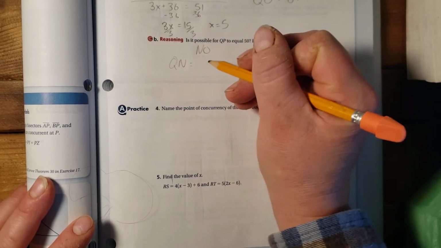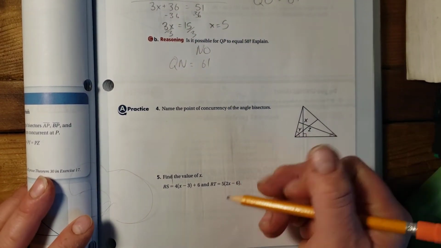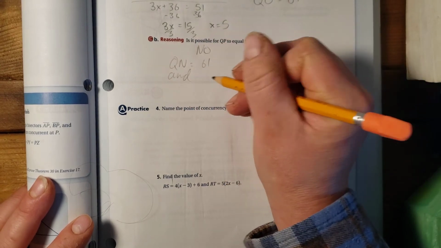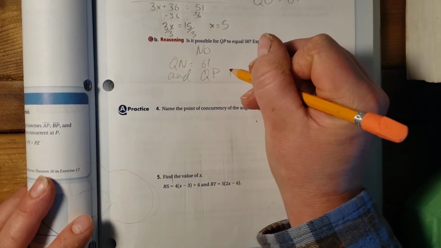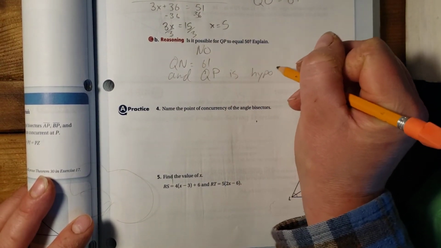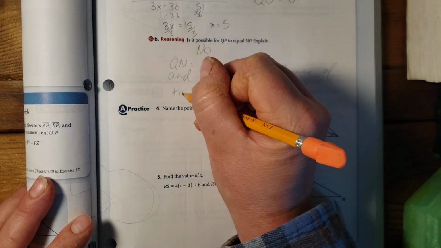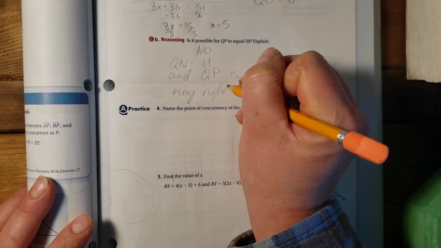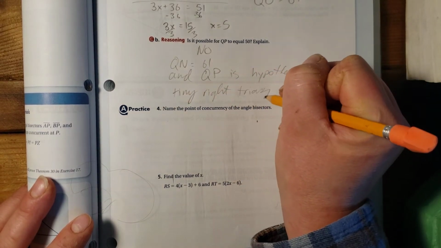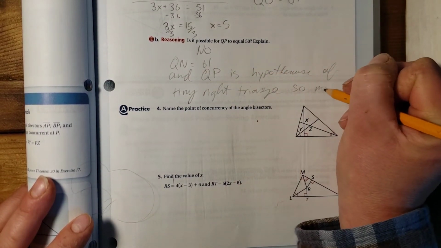QN is 61. And QP is the hypotenuse of the tiny right triangle. So it must be bigger.